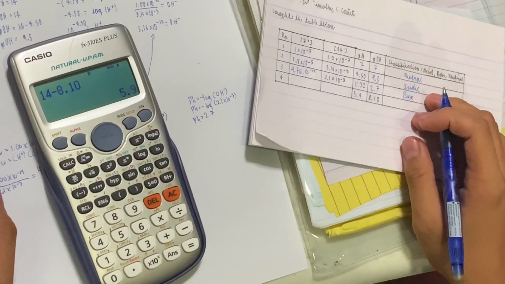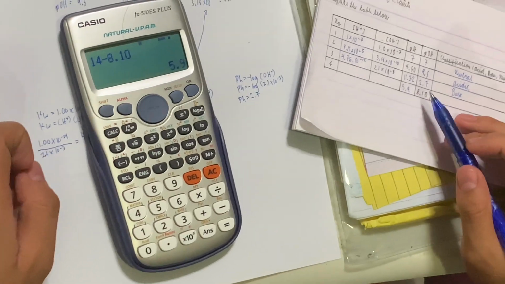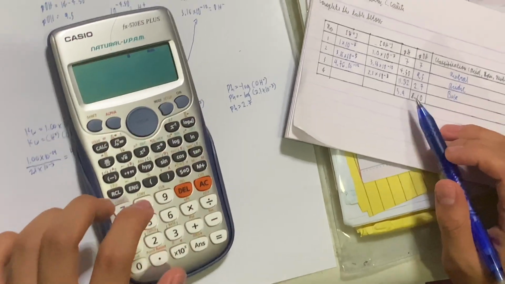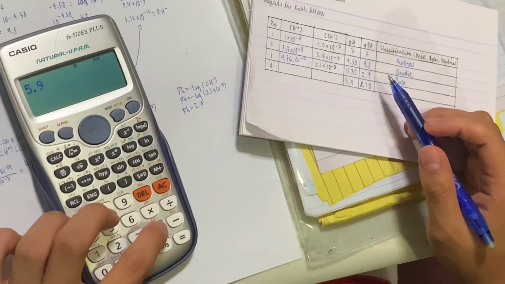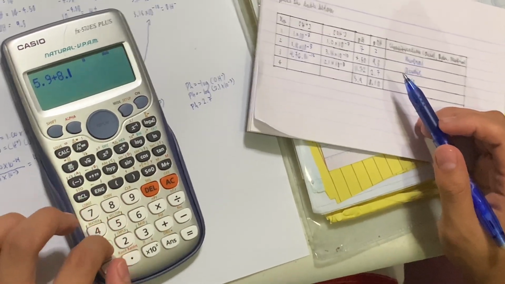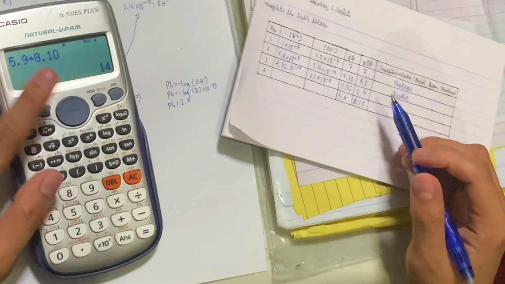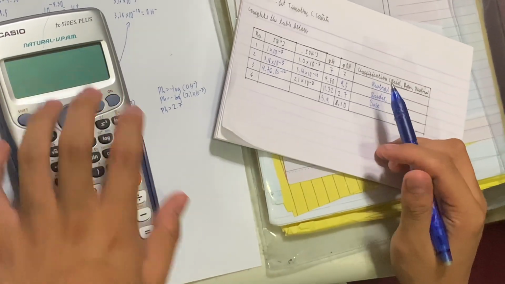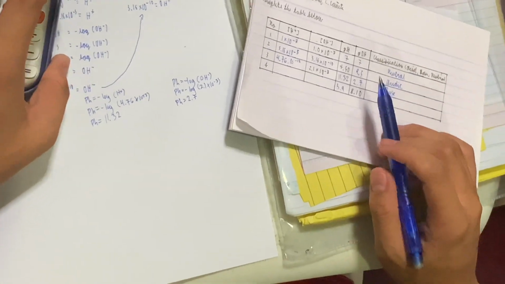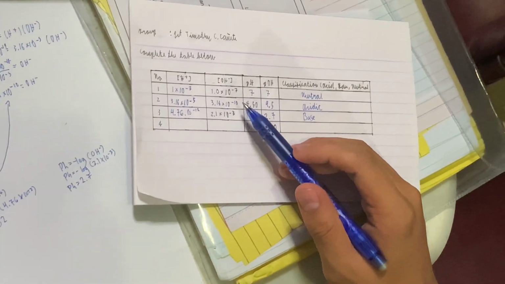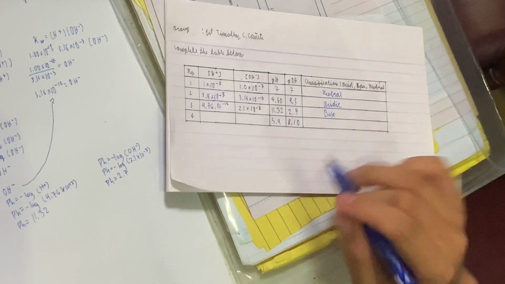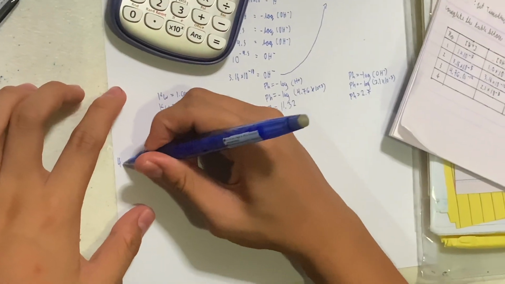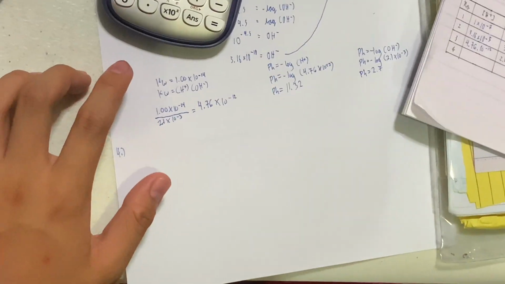Now you might be asking why it's 5.9. Well, if you add 5.9 and 8.10, you're gonna get 14. Okay, now that we're done there, let's go find hydroxide. So how do we find hydroxide? Well, the solution is like this.